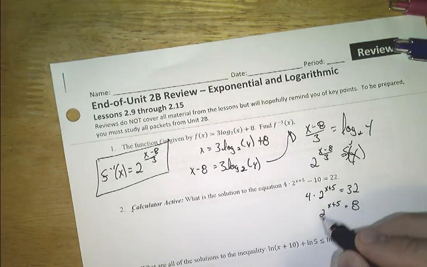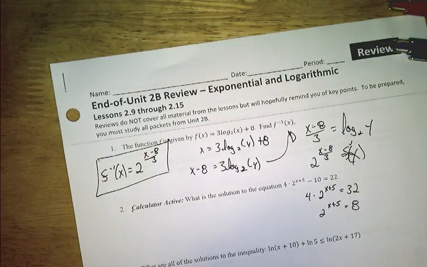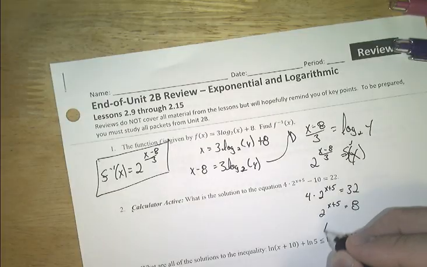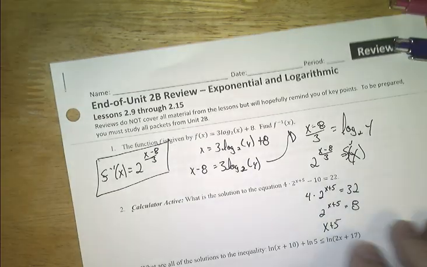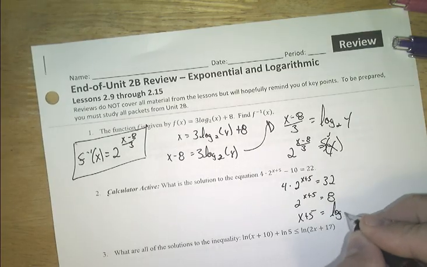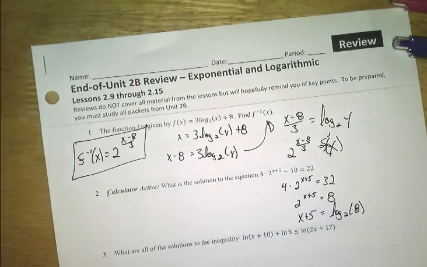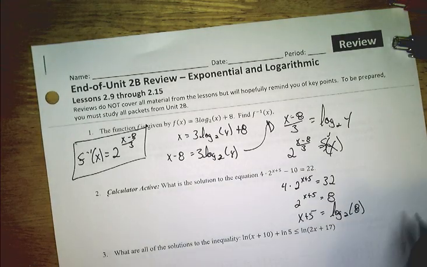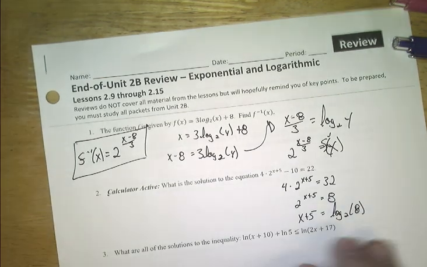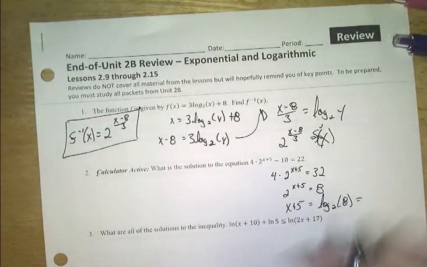Next thing I need to do, I need to cancel out this base because I'm trying to get x by itself. So we'll take log base 2 of both sides to cancel that out. So we get x plus 5 equals log base 2 of 8. And you can either put that into your calculator, or you can just know that 8 is the same as 2 to the third.